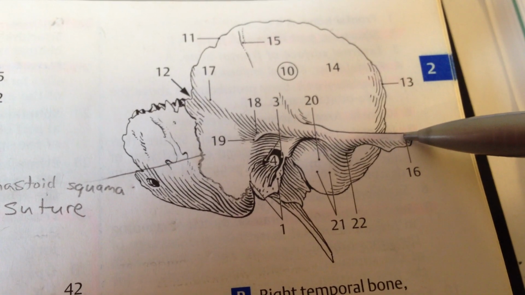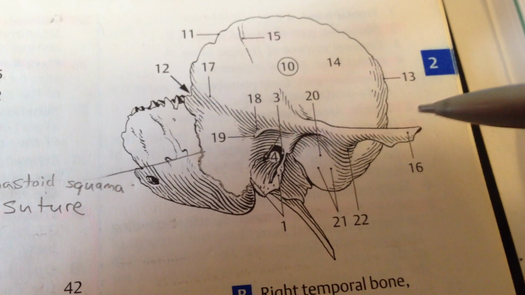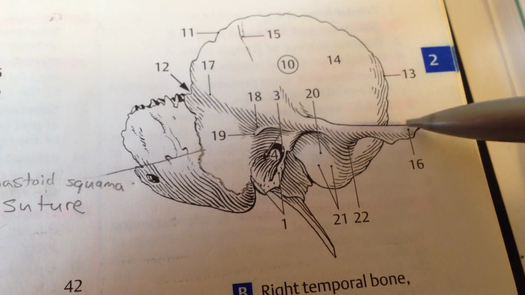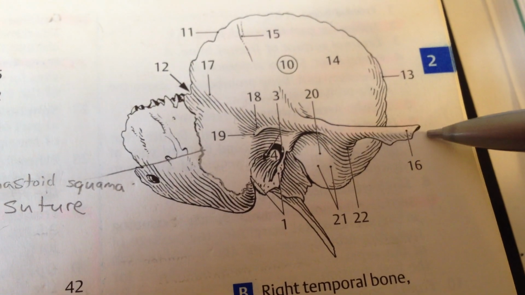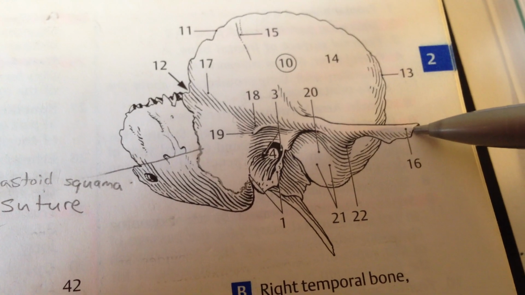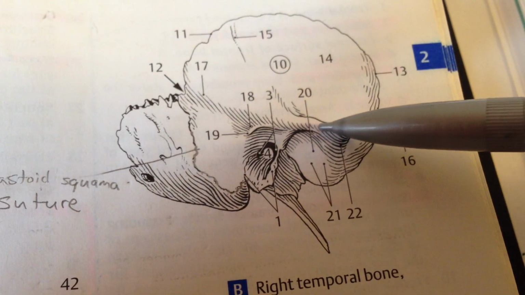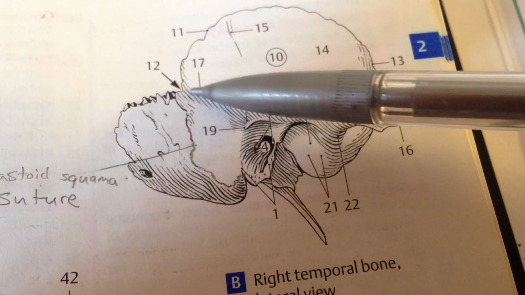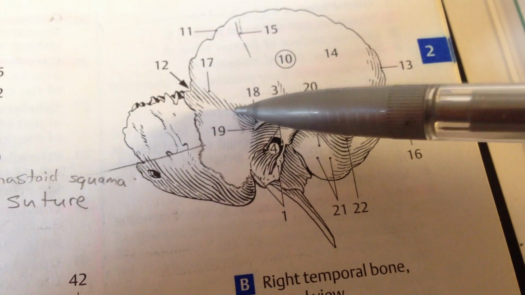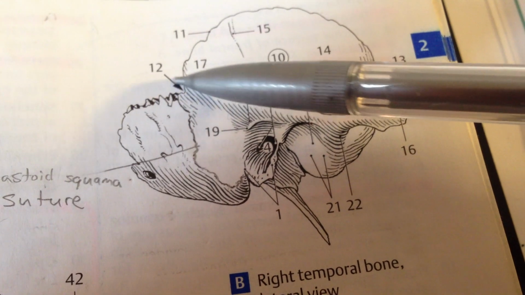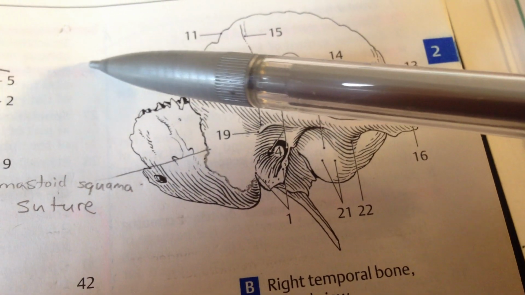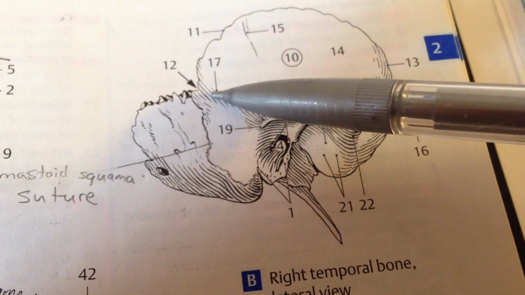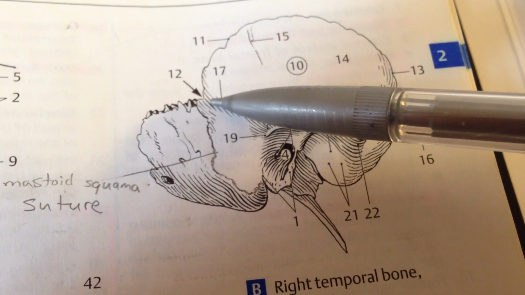Okay? Number 16. Your zygomatic process is going to articulate with the temporal process of the zygomatic bone, and it's going to create the zygomatic arch. Okay? Now, following the posterior elongation of the zygomatic process, you're going to find the supramastoid crest, number 17. The supramastoid crest will continue on to the parietal bone as the inferior temporal line, and the inferior temporal line serves as the high attachment for the temporal fascia.